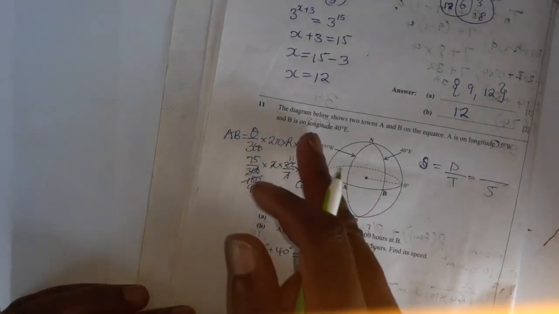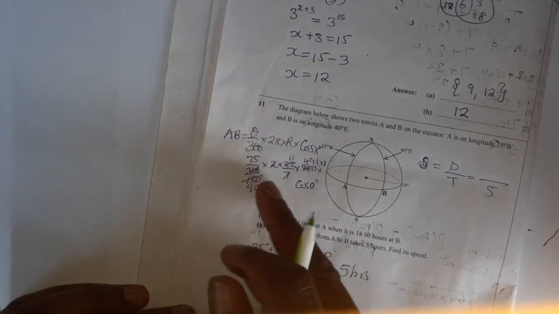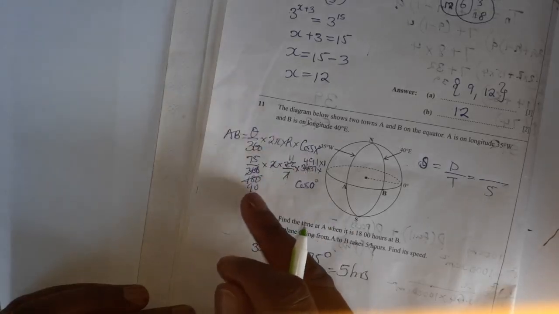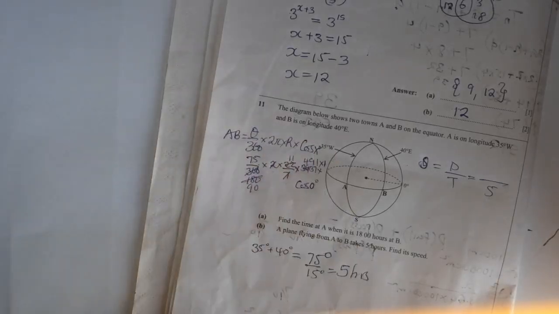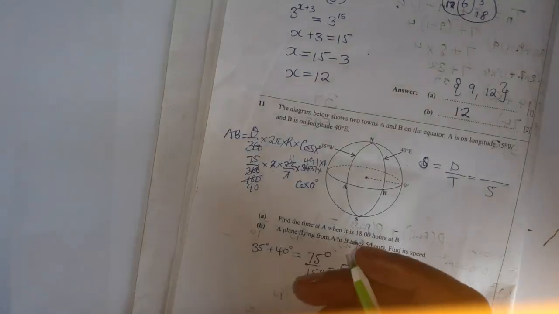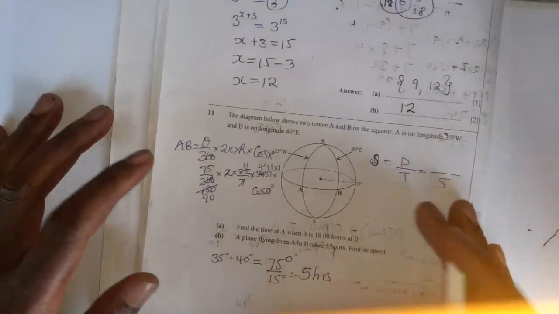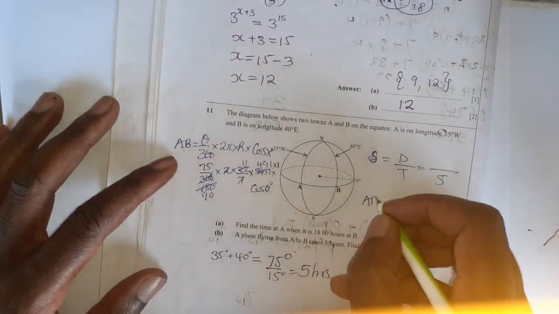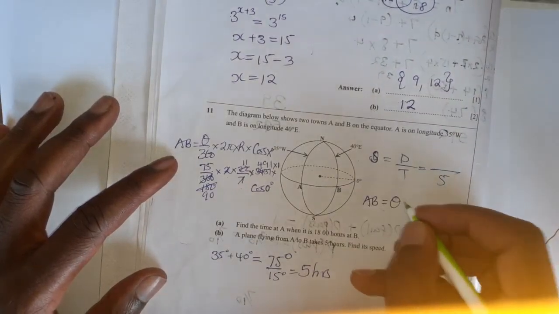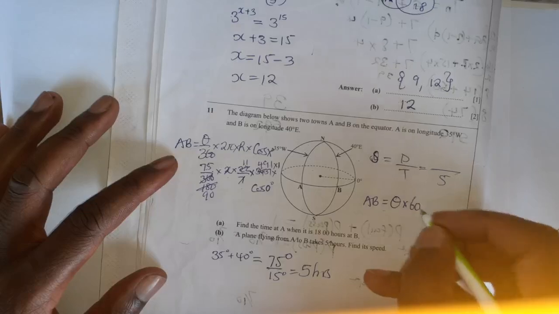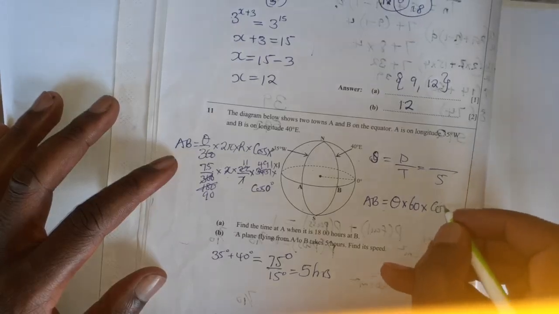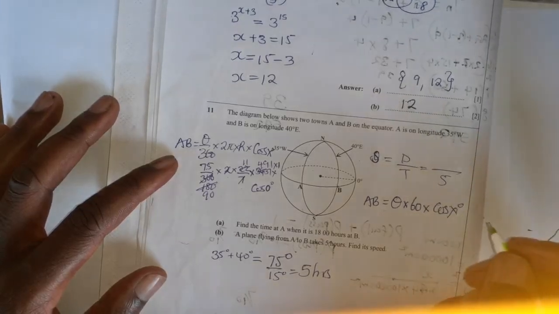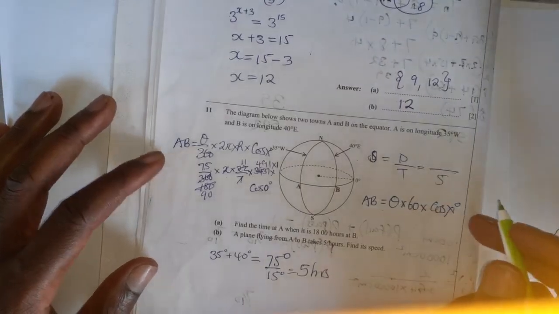But then if we go by this method, we'll end up with a fraction, and we're going to have difficulties. So maybe since we're dealing with paper 1, we can abandon this one and use a more specific method, which is maybe AB is equal to theta multiplied by 60 multiplied by cos x. Now this one works only in nautical miles.